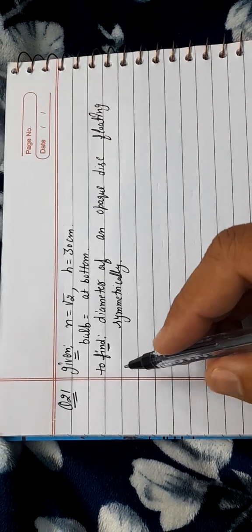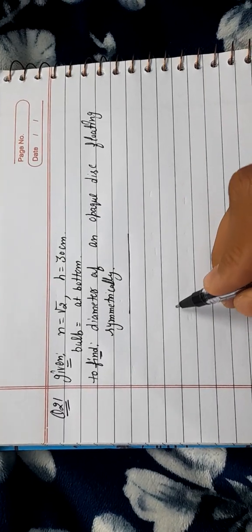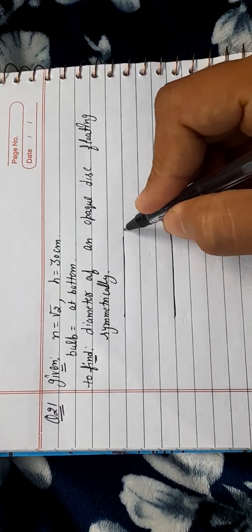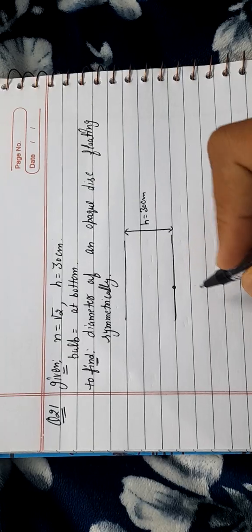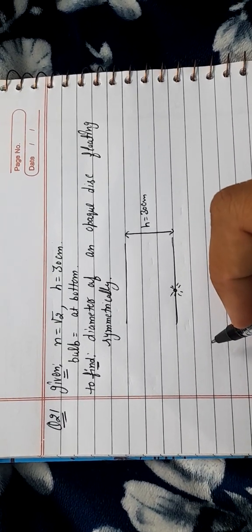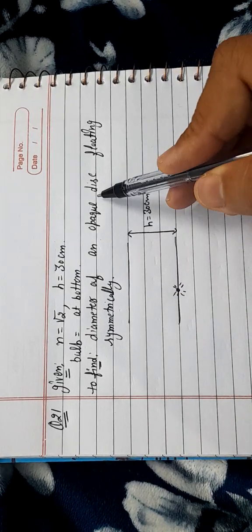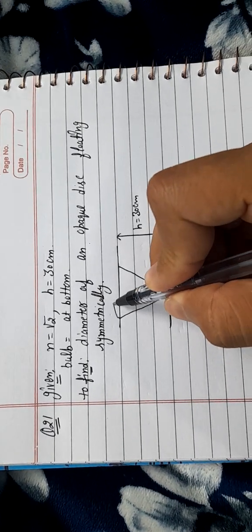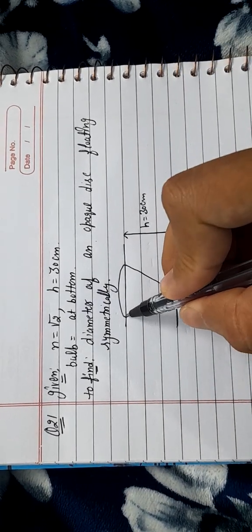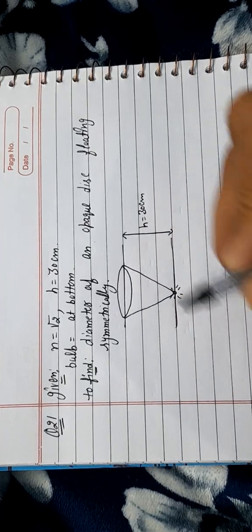This was your doubt regarding the question we have given. We have a liquid tank filled up to a height of 30 centimeter. A bulb is placed at the bottom. We have to find out the diameter of an opaque disc floating symmetrically. Here we have an opaque disc, and we have to find out its diameter.